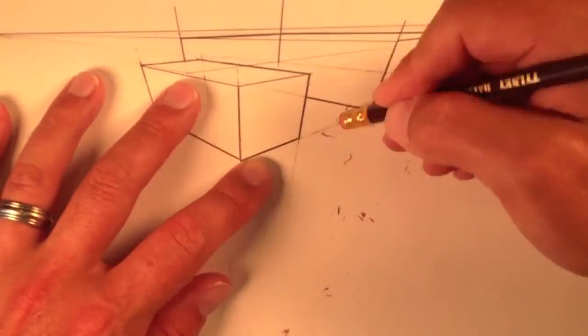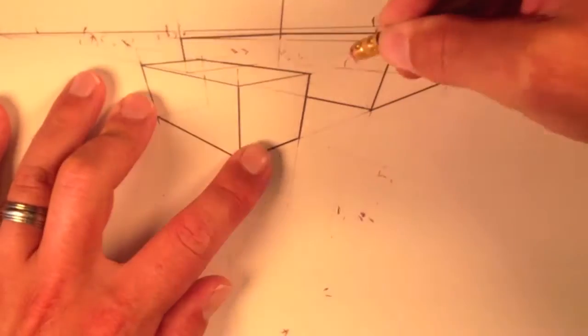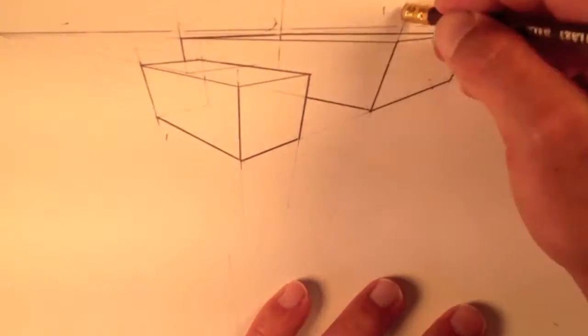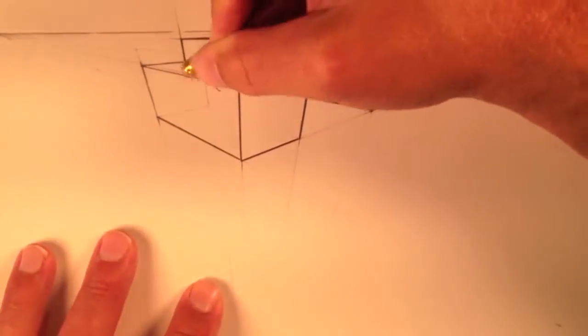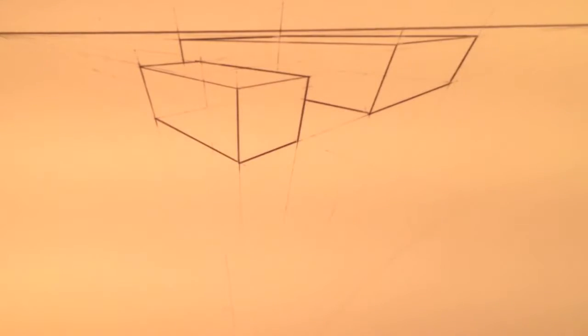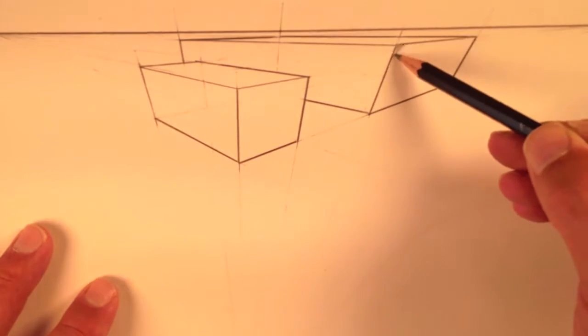Now here again, we have quite a number of lines to erase. To help further define our forms, we may choose to add a bit of value.